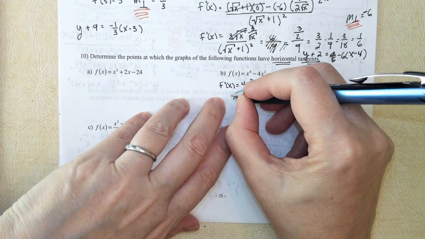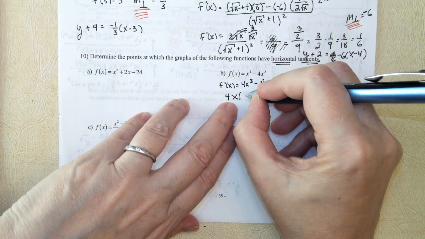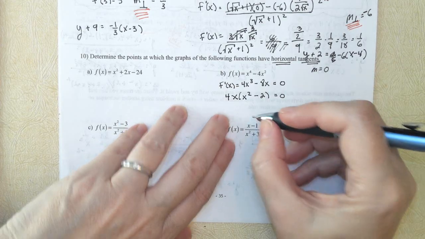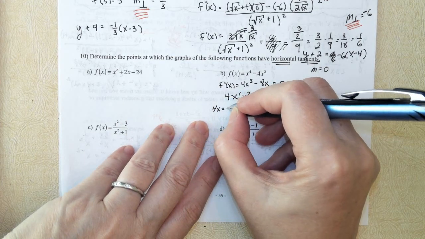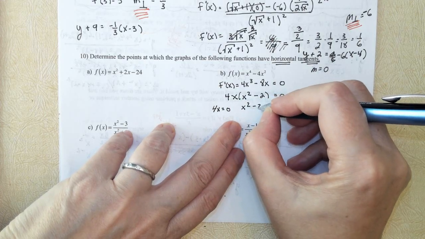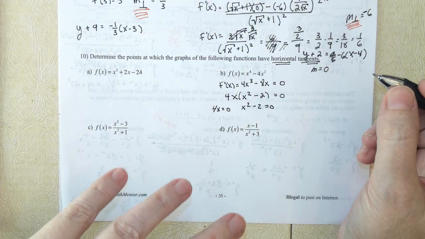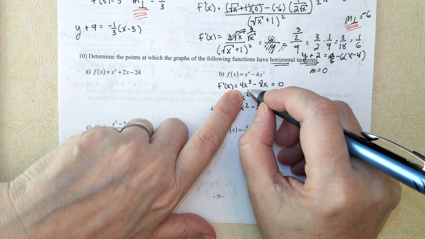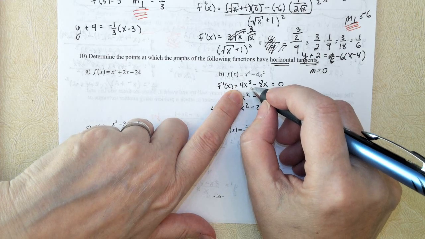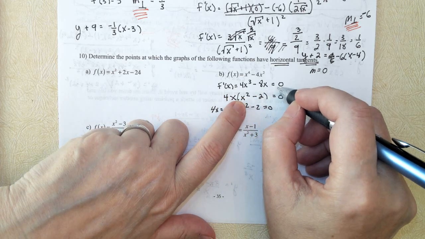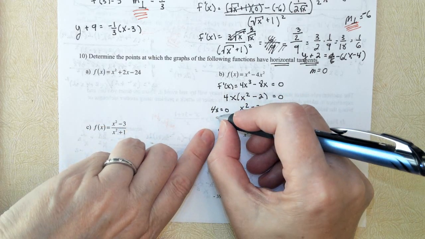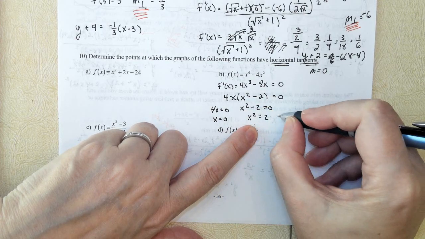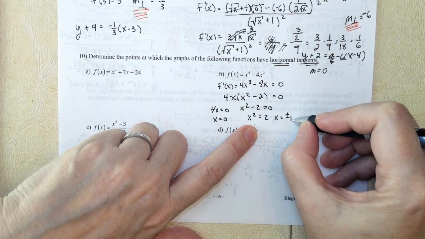So I'm going to pull out a 4x. I get x squared minus 2 equals 0. So I have 4x equals 0, and I have x squared minus 2 equals 0. Again, once we took the derivative, we are not doing calculus. We're doing algebra. So what we do now is we set those roots equal to 0. So x is 0, and x squared equals 2, so x equals positive or negative square root of 2.